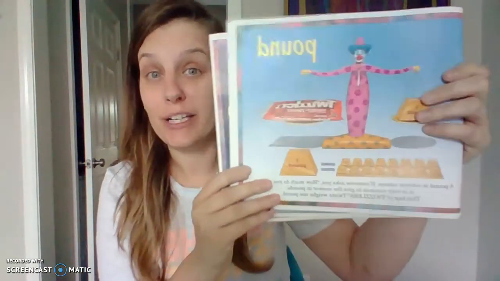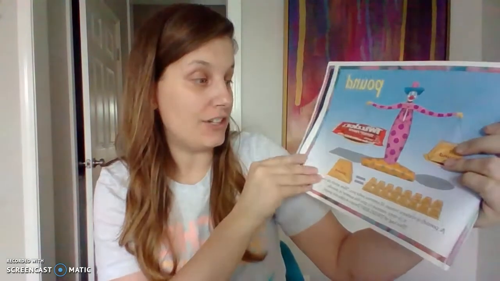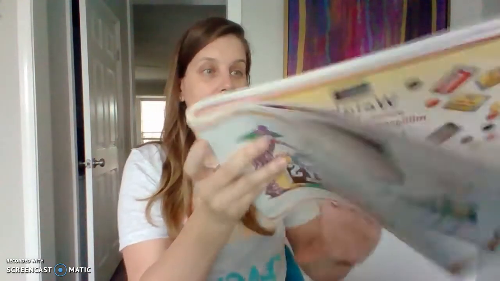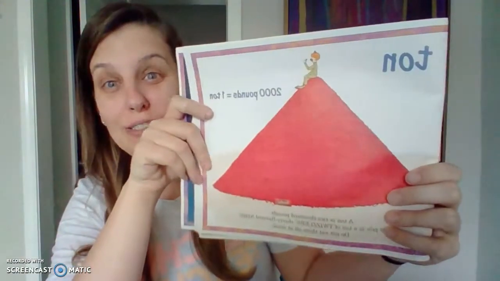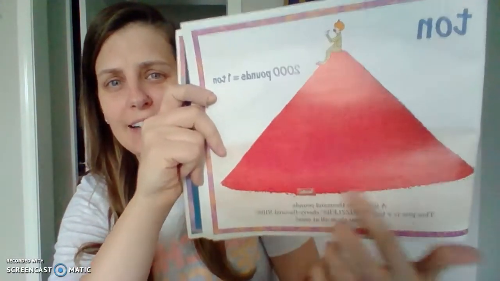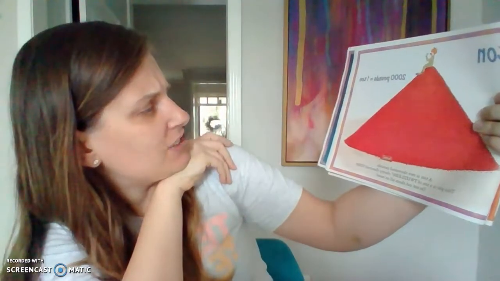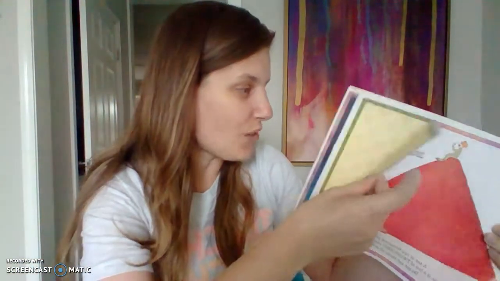A pound would be equivalent to a bag of Twizzlers. So that's 1 pound, and there's 16 ounces in a pound. That's something important to know. 16 ounces in a pound. And then last, a ton is 2,000 pounds. Here the clown is sitting on Twizzlers nibs, which look like little pieces of Twizzlers. So that's a huge pile. 2,000 pounds makes that.